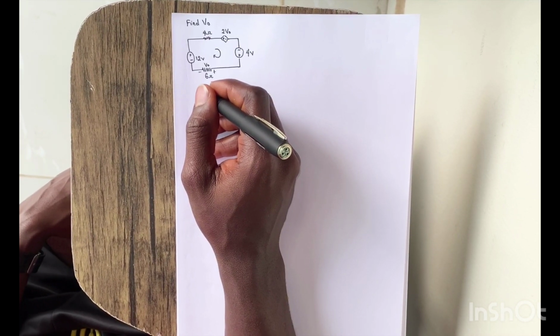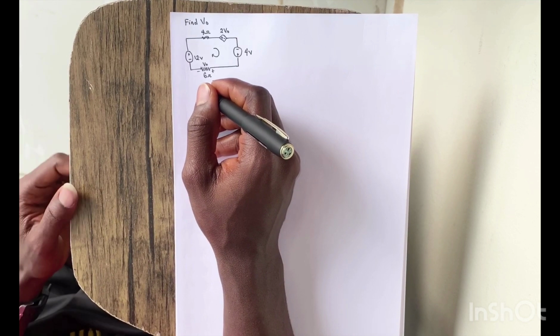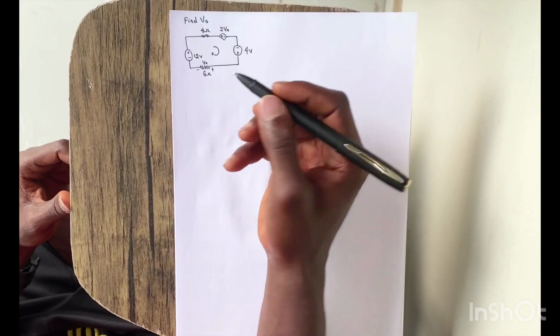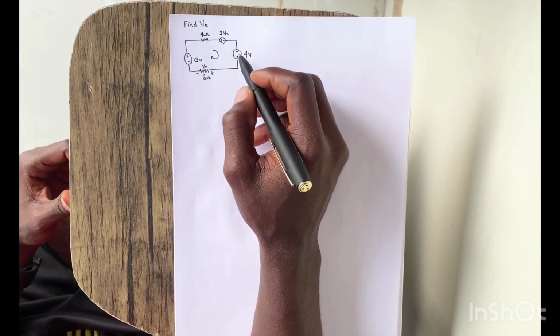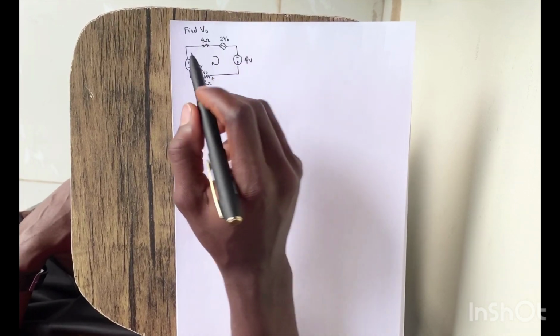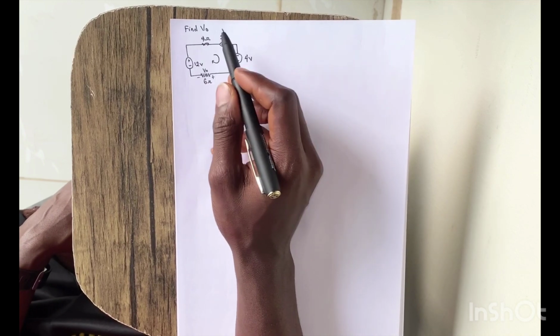Like we all know, Kirchhoff's law is divided into Kirchhoff's current law and Kirchhoff's voltage law. But in today's video, we are only going to talk about Kirchhoff's current law. As we have seen here, this is a question on Kirchhoff's current law, and the question says you should find VO, that means voltage O, from this circuit.